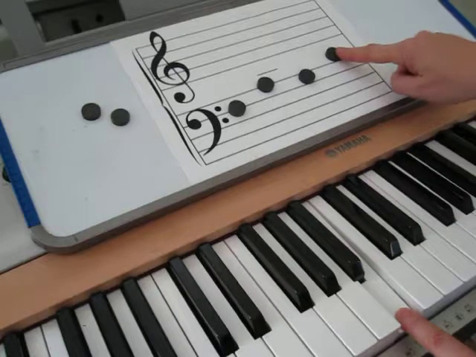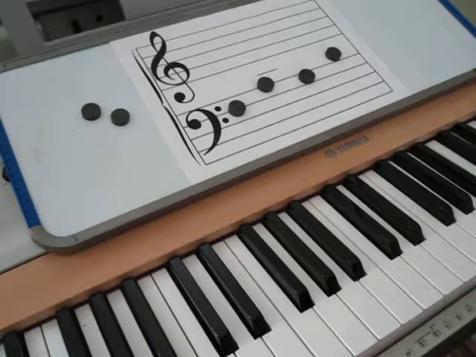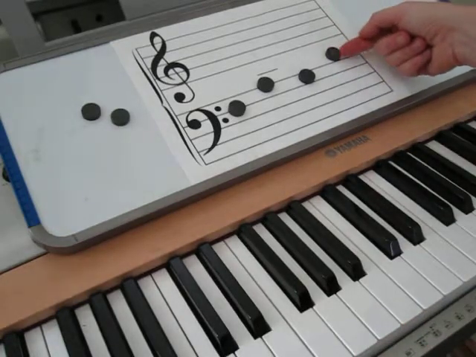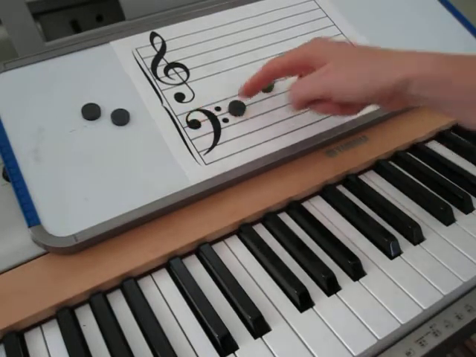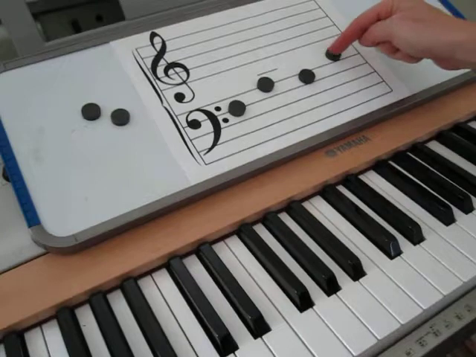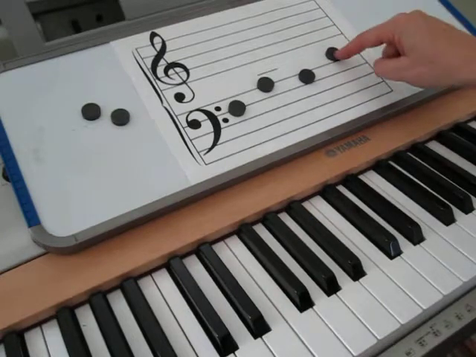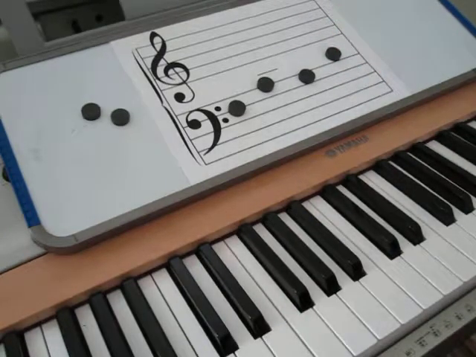And you're saying, wait a minute, how's that a space? If it's sitting on top of a line or it's sitting below a line and doesn't have a line going through the note head, and the head is just the round part, it's considered a space note.